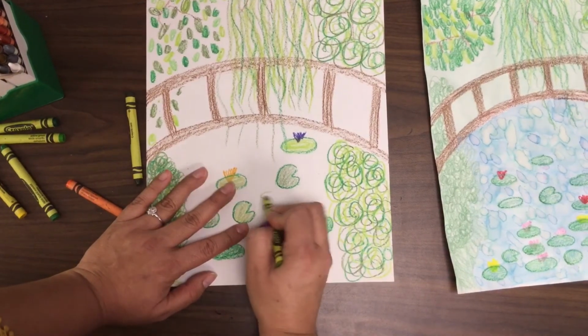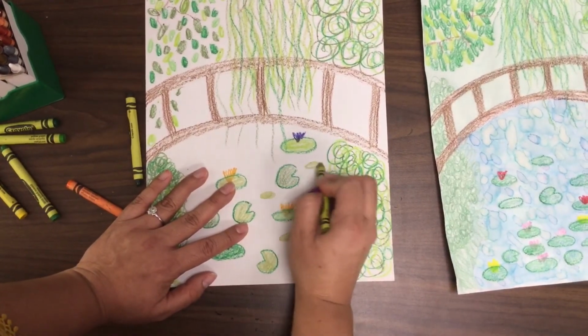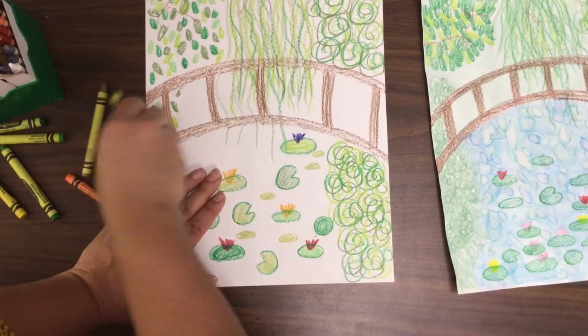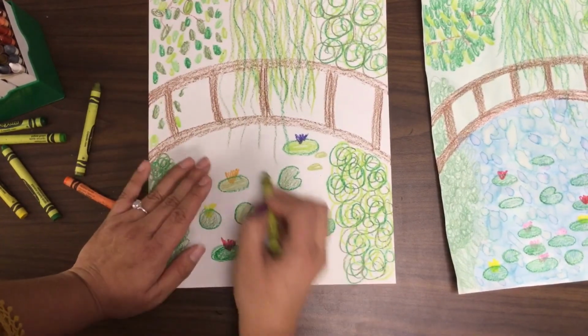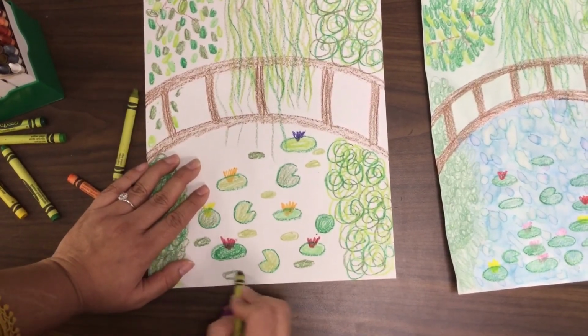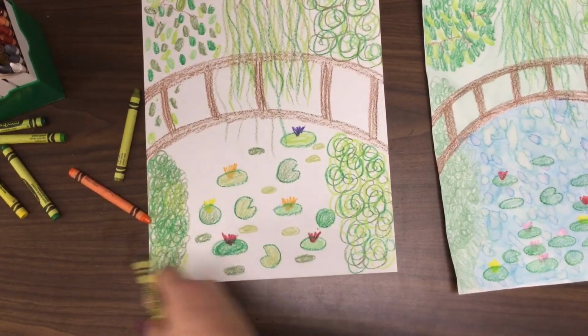I'm going to add a few more in here with just some quick little ovals just to fill in some space because usually when a pond has lily pads, there's a lot. So I don't want to make them too spaced out. So I've added some there.